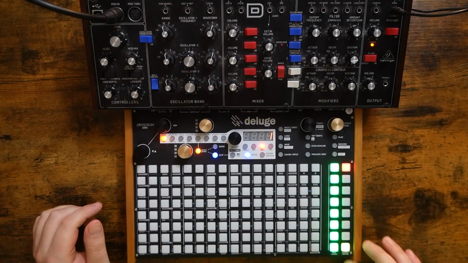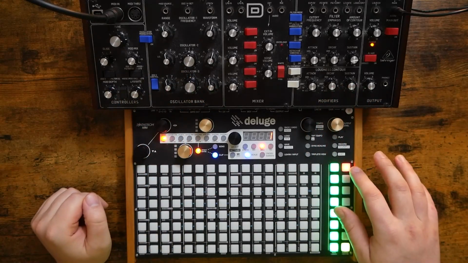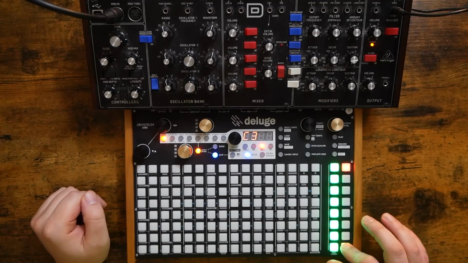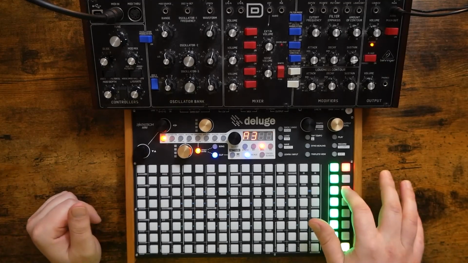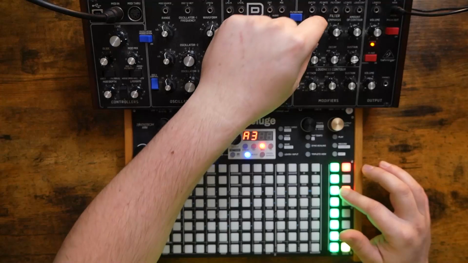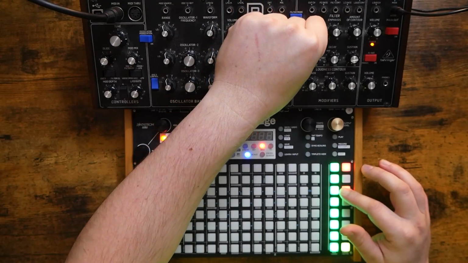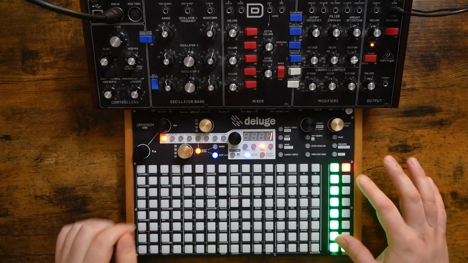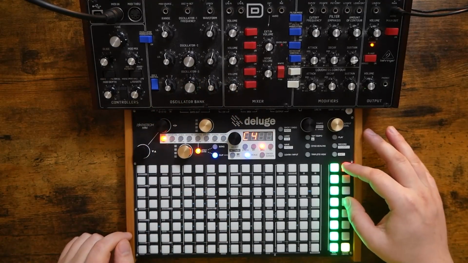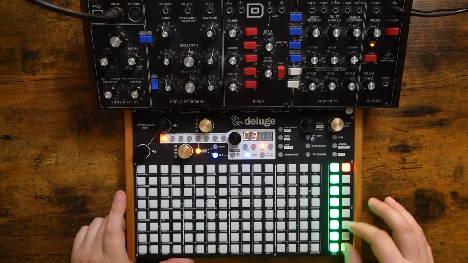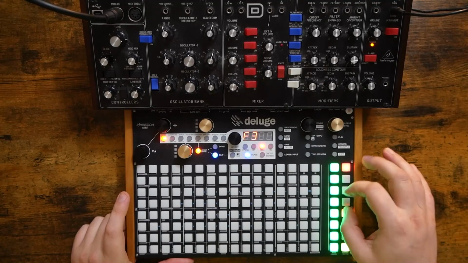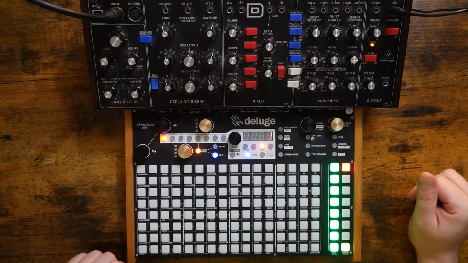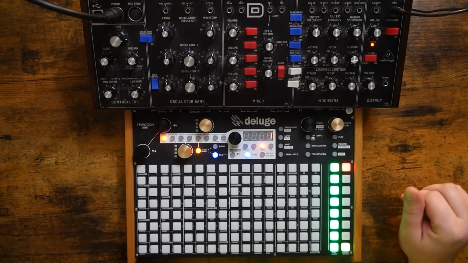So when I press the audition pads here, we should hear the Model D audio. I'm pretty sure that's the Model D audio. Quick way to find out. Yep. Cool. So just like that, we are controlling the Model D. Awesome. So I think with that, we can just go ahead and sequence something.